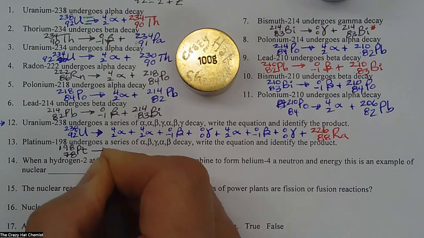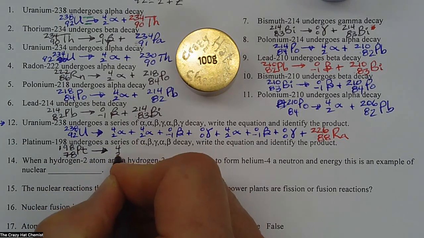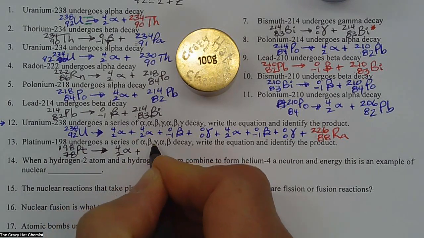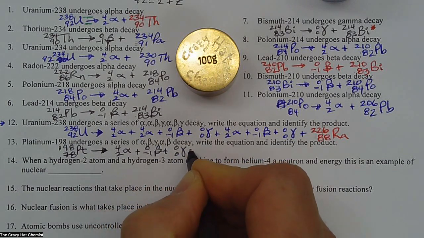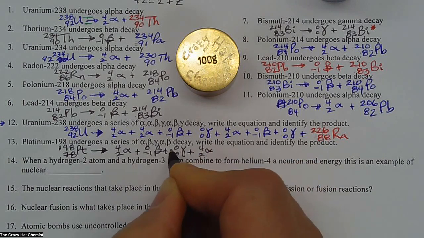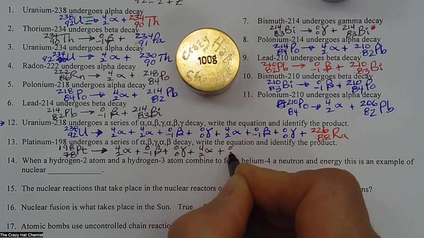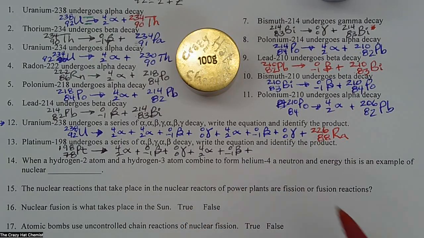It says it undergoes a series of decays of alpha. That's 4 and 2. That's alpha. Plus a beta. That's 0, -1, beta. Plus a gamma, 0, 0, gamma. Plus an alpha. That's 4 and 2 for the alpha. Plus a 0, -1 for the beta, and now I'm solving for the A, X, Z. So I'm doing something similar to what I did on problem 12 for problem 13.